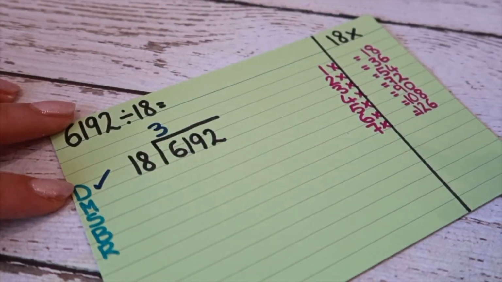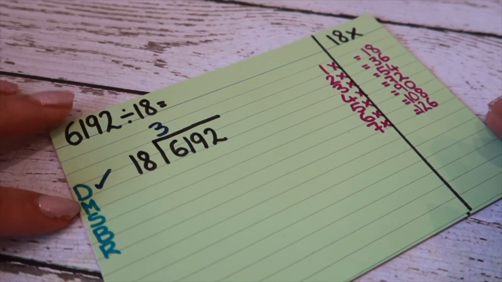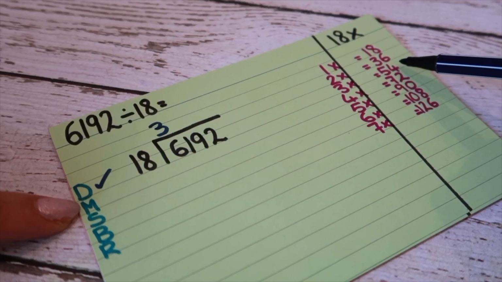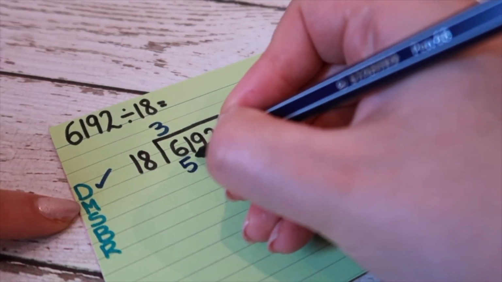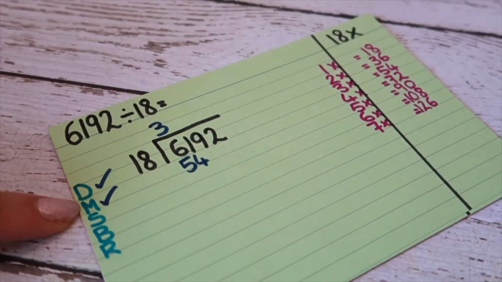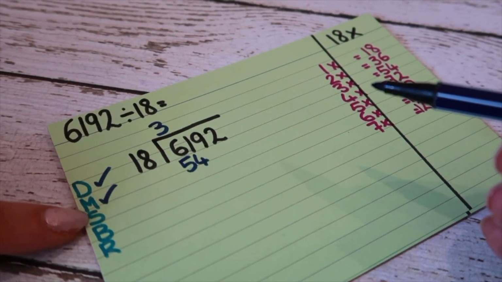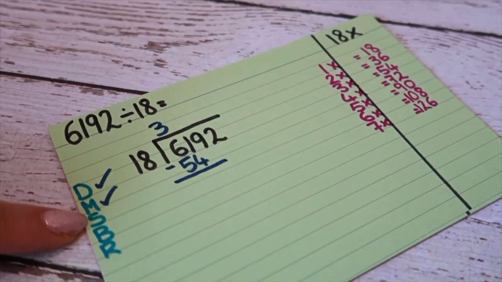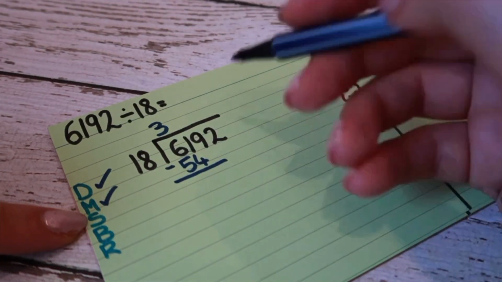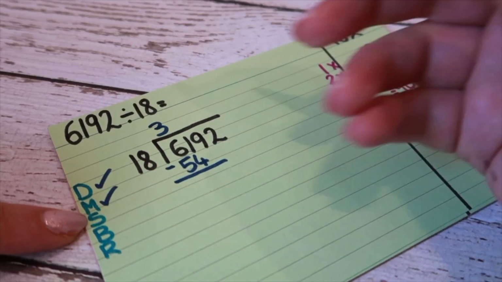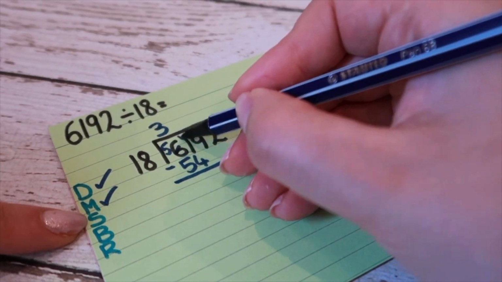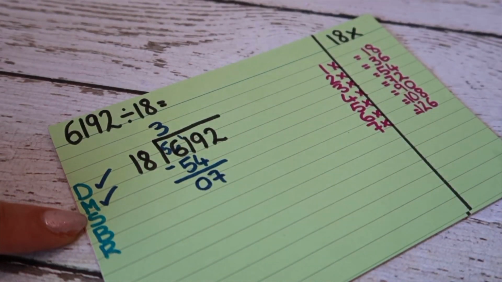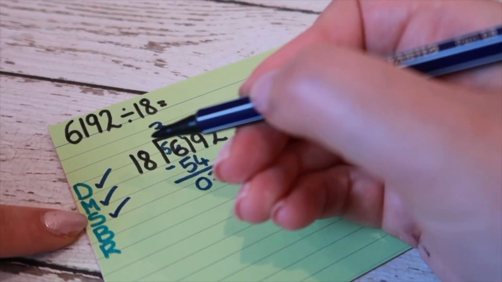Now that I've divided, I'm going to now multiply. So the number I've just written is the 3. So 3 times 18 is equal to 54. And I'm going to place that straight under the 61. So I've multiplied. Next step is to subtract. So I'm just going to put a subtraction sign, and I'm going to do 61 take away 54. And the answer is, of course, 7. Okay, once I've subtracted, I'm going to take that off.